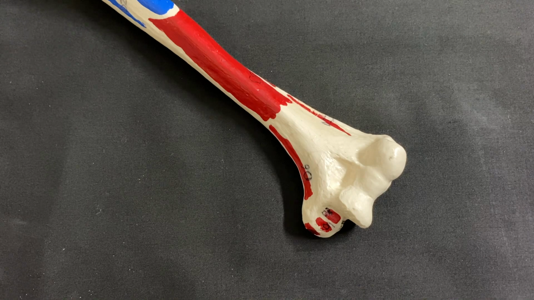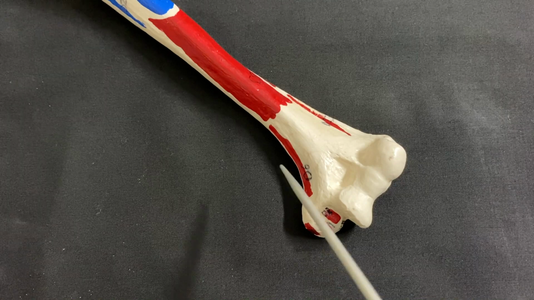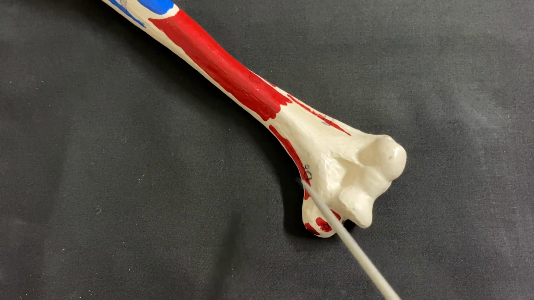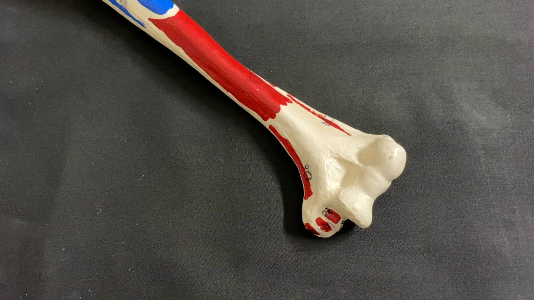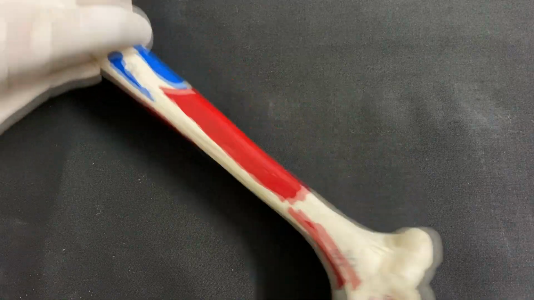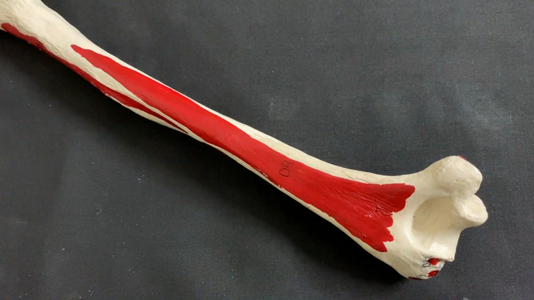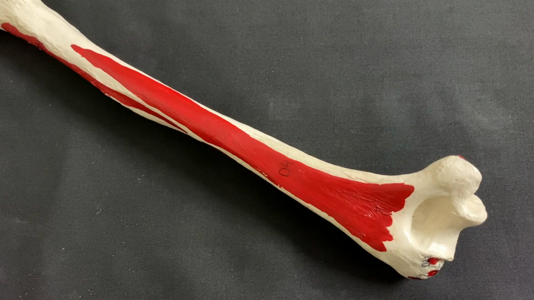Now let's talk about the muscles that originate from the medial epicondyle and medial supracondylar ridge. On the lower half of the medial supracondylar ridge there is the origin of the pronator teres muscle, and on the anterior aspect of the medial epicondyle we have the origin of the common flexor muscles. The anconeus muscle originates from the posterior aspect of the lateral epicondyle.